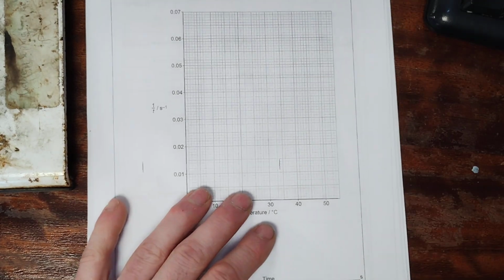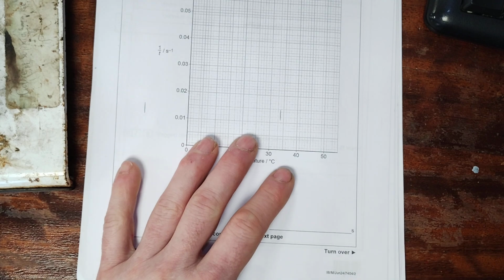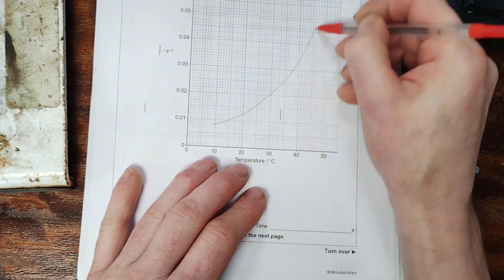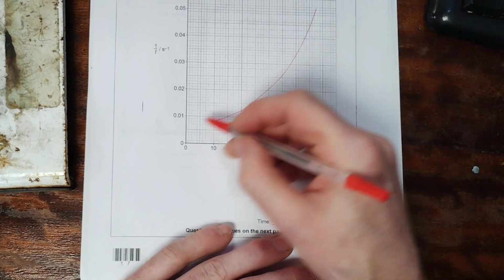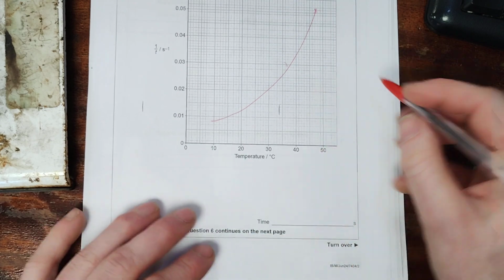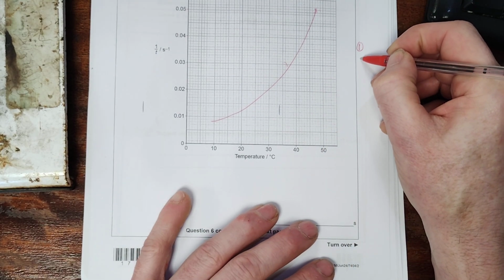You have to draw the graph on here. You were plotting 1 over t. You ended up with a graph that looked sort of like that, and it had to curve up because it was a curve. So there's the first learning point: if it looks like a curve, you draw a best fit line that is a curve. It goes up like this. All right, 1 mark for the points plotted correctly, 1 mark for a curve.